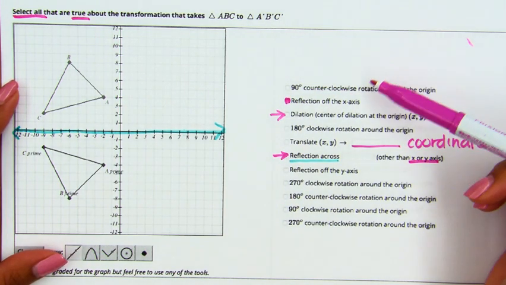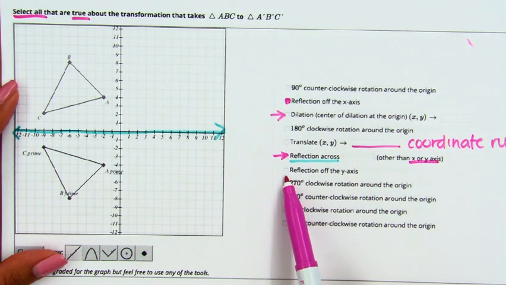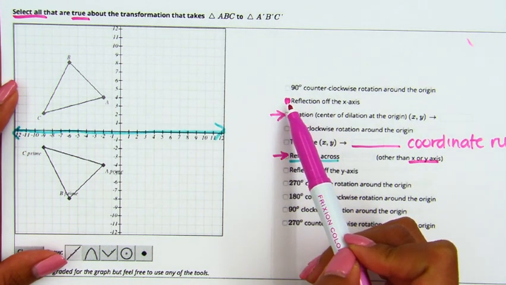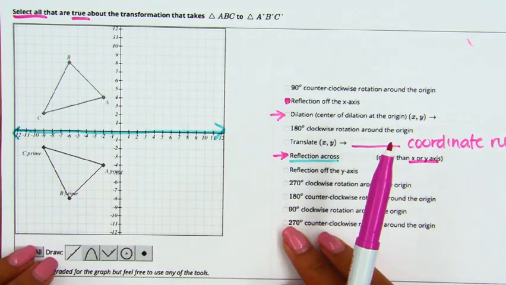Now, were there any other things regarding reflections? This is my only other option. Is it a reflection off of the y-axis? No. So it seems as though this is my only answer. Okay, so now let's take a look at another example.